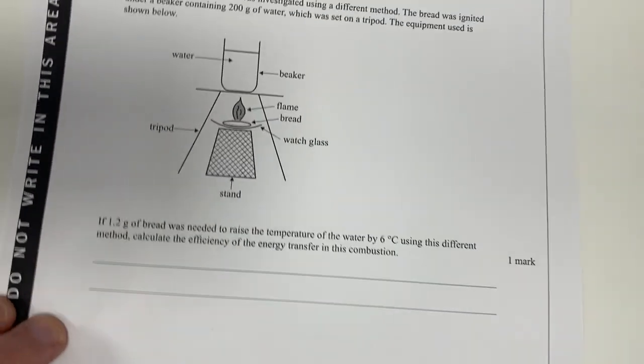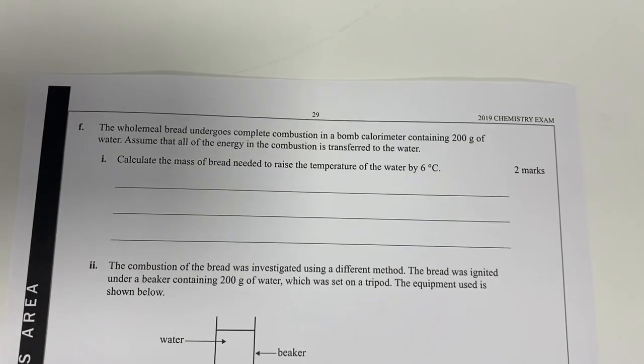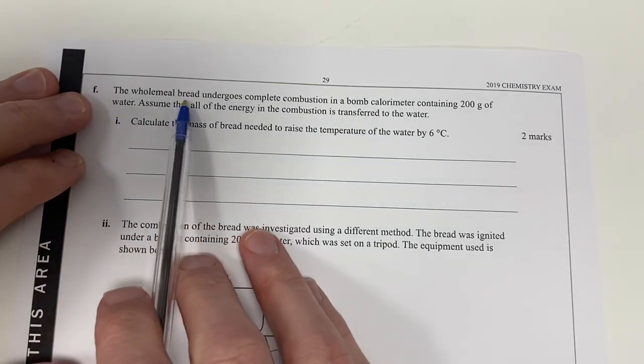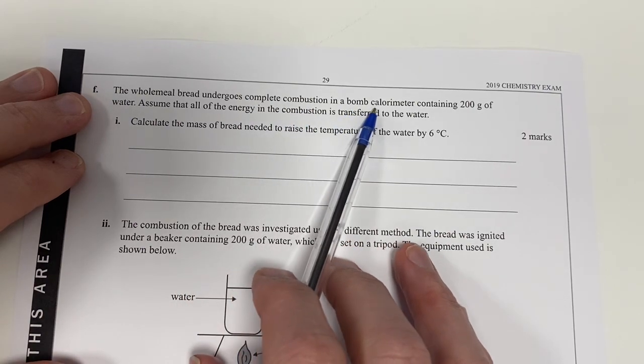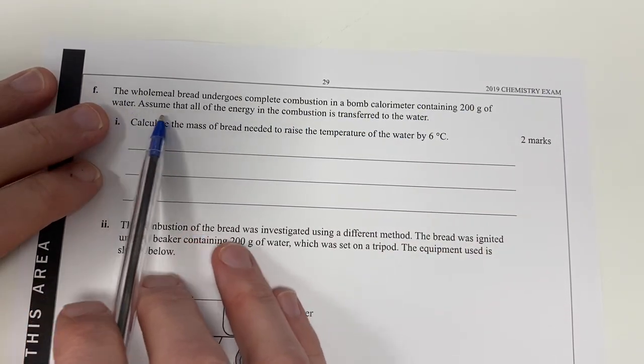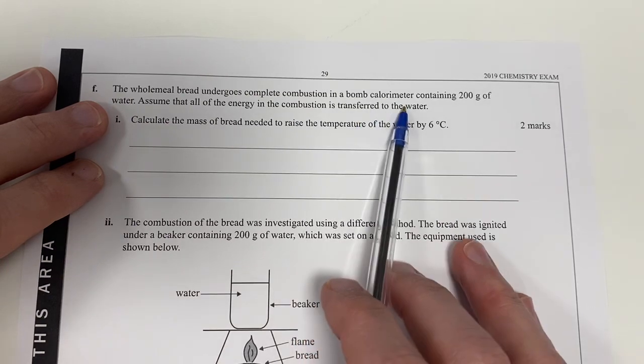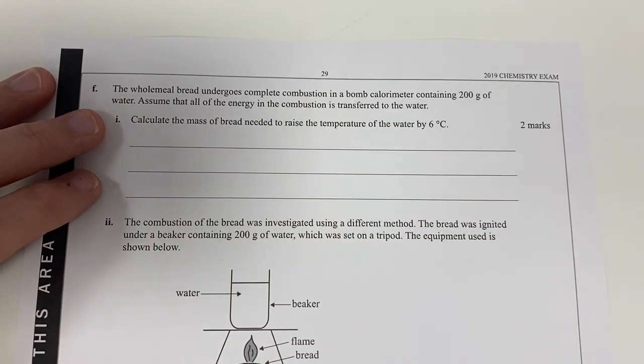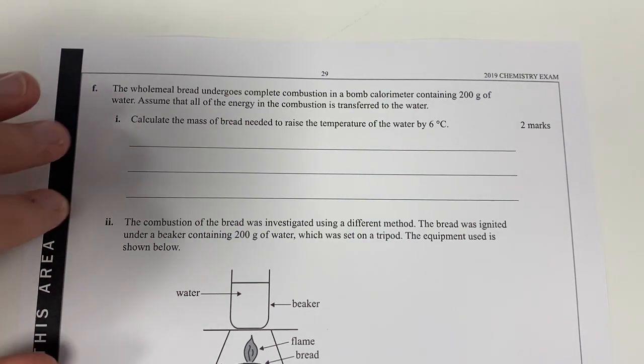Now let's go into our next question. Part F. This has got lots of parts, this question. The wholemeal bread undergoes complete combustion in a bomb calorimeter containing 200 grams of water. Assume that all energy of the combustion is transferred to the water, which it never actually is, but we'll move on. Calculate the mass of bread needed to raise the temperature by 6 degrees Celsius.